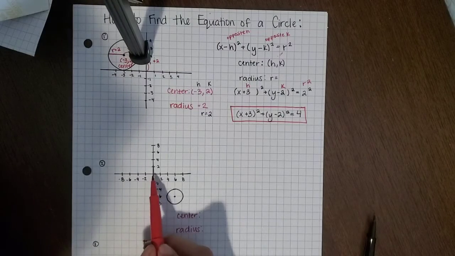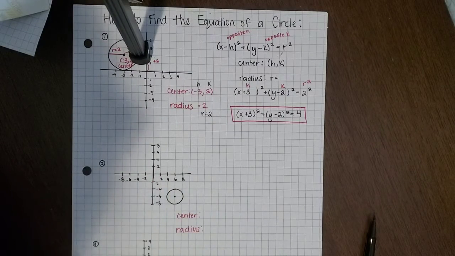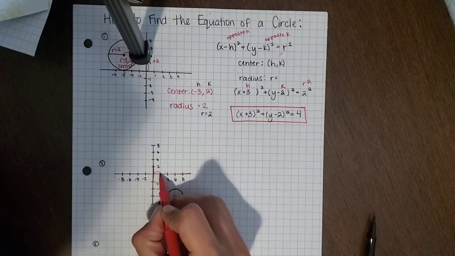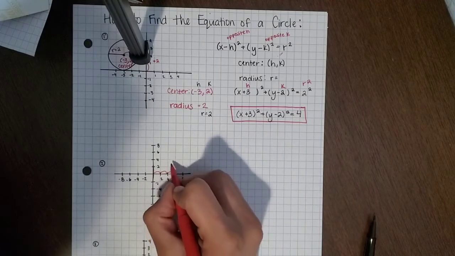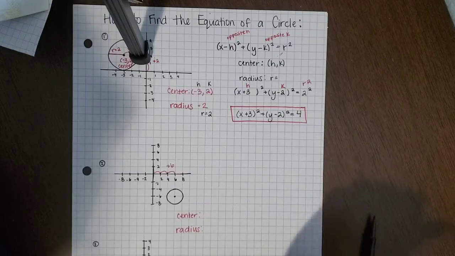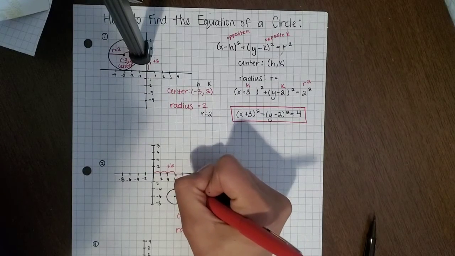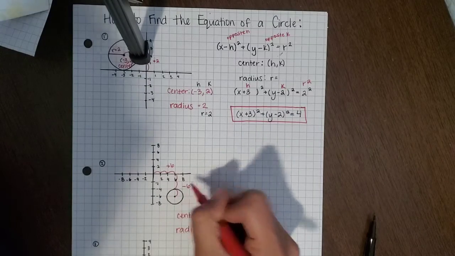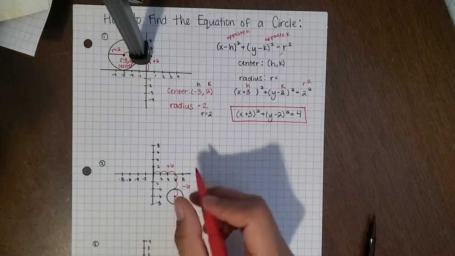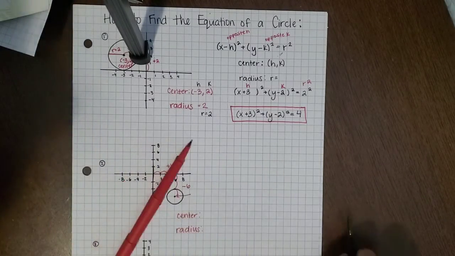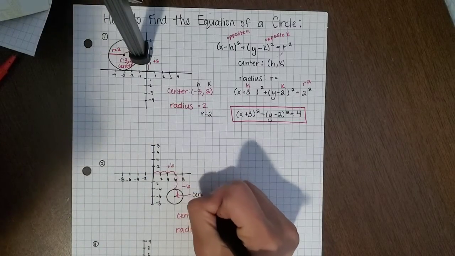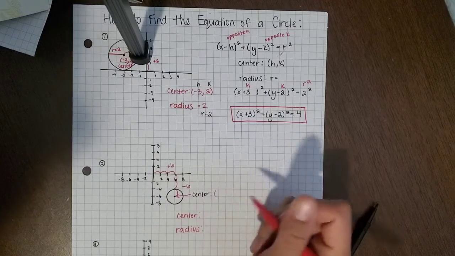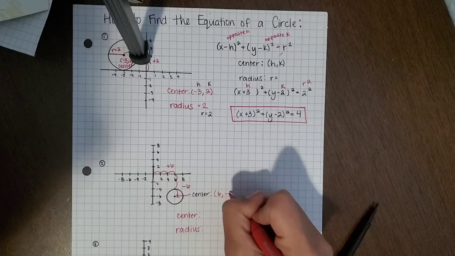So again, every time I jump, my jump is going to be 2. So the value is going to be 2. So I'm going to jump 1, 2, 4, 6. So I went positive 6 in the x direction, and I'm going to go 2, 4, 6, so negative 6 in the y direction. So once I found it, let me draw an arrow. My center is going to be positive 6, negative 6.